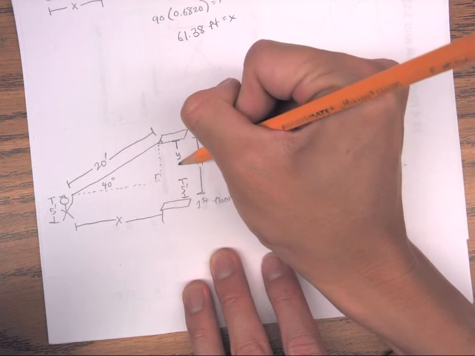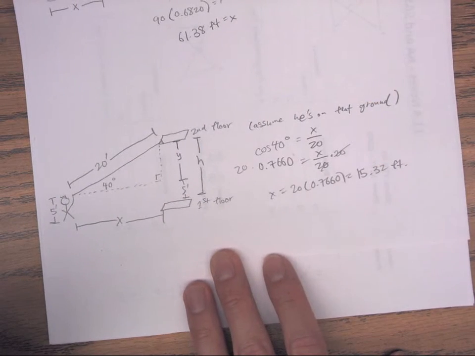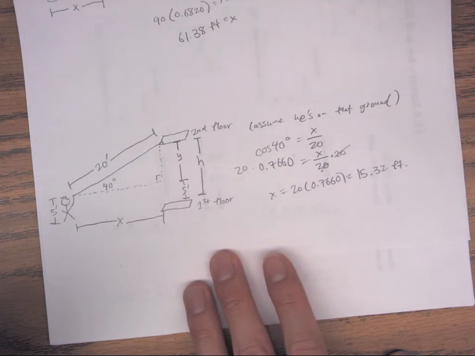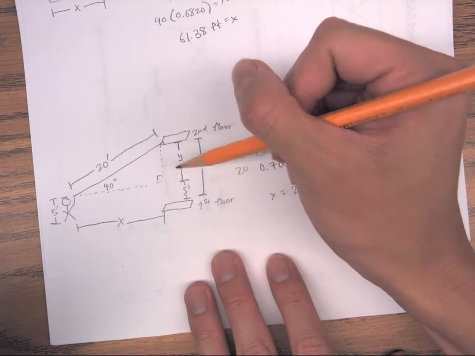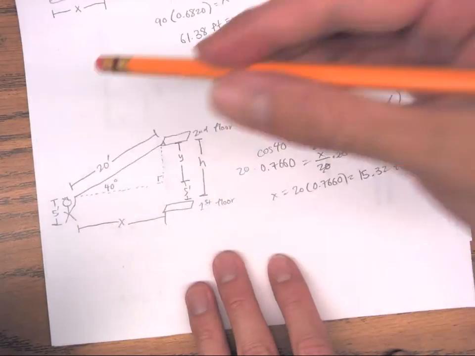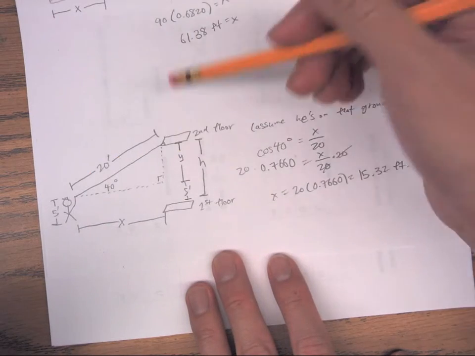We'll call it y. You could go ahead, use Pythagorean theorem, 20 squared minus 15.32 squared, solve for y.